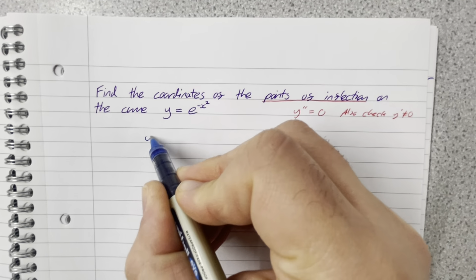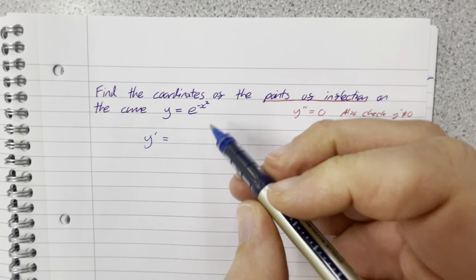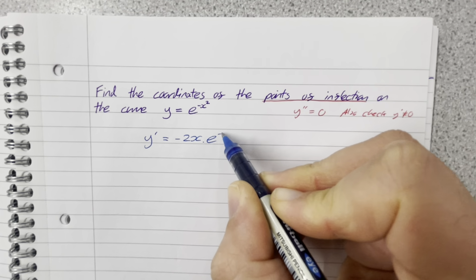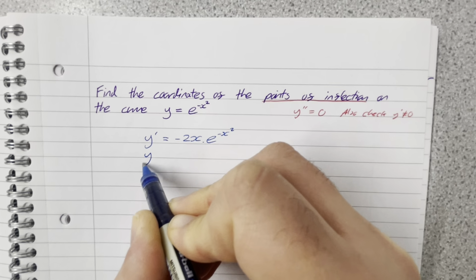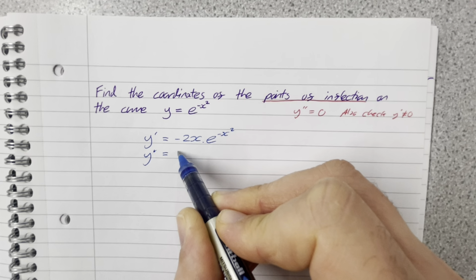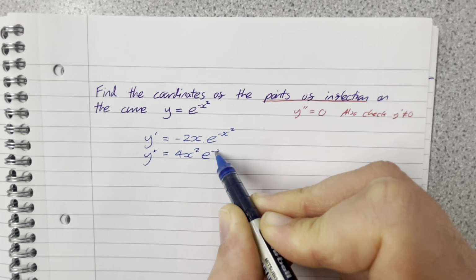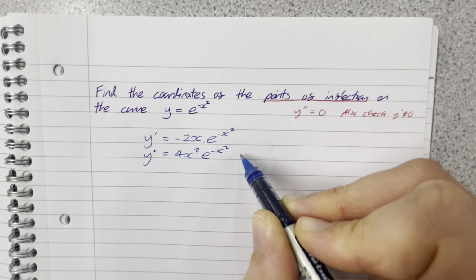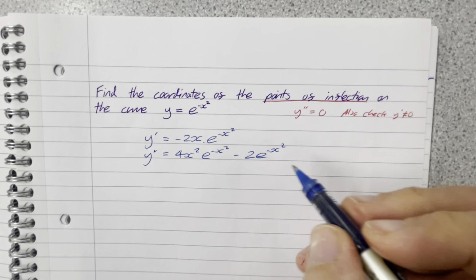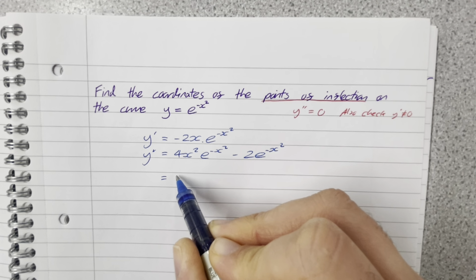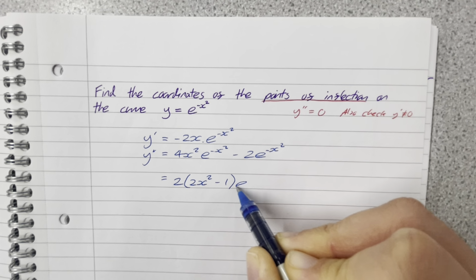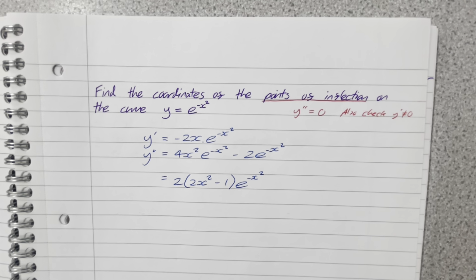We need this first derivative. It's going to bomb through the derivatives. If you're unsure of how to differentiate these, check out previous videos. So it's going to be minus 2x times e to the minus x squared by the chain rule. And then y double primed, we're going to use the product rule. So we're going to do this times the differential of that, which is going to be 4x squared e to the minus x squared, plus that times the differential of that, which is minus 2e to the minus x squared. And then we can factorize that. So that's going to be 2 into 2x squared minus 1 e to the minus x squared.